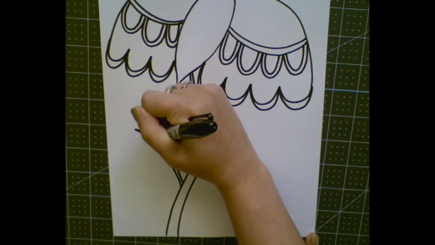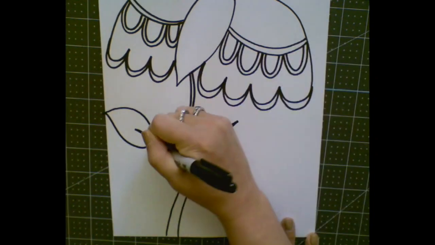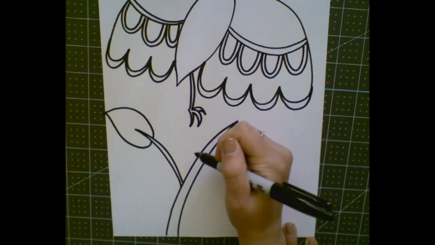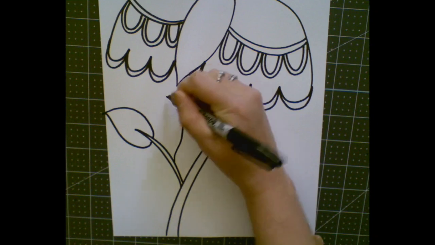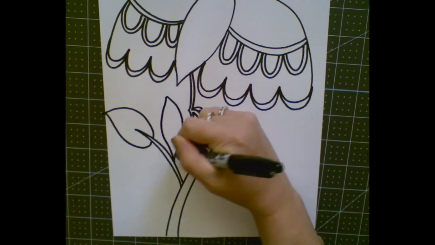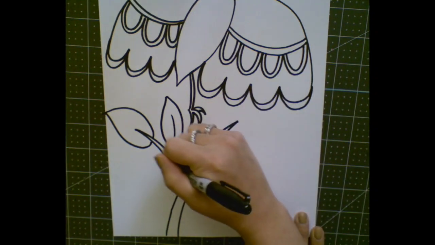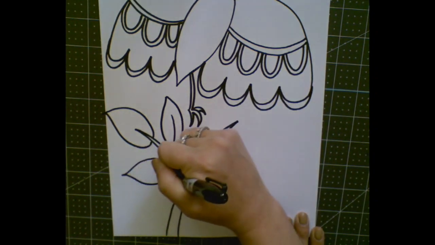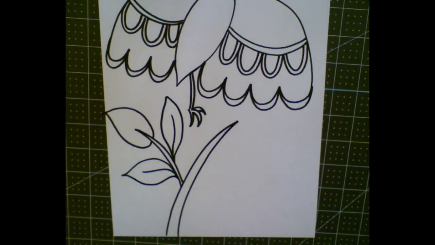Friends, just like in my warm-up, my leaves are two curved lines that touch at the top. Curved line, and a curved line, curved line, and a curved line. Friends, you can have as many leaves as you would like. I'm going to put another branch over here that's going to have some leaves.